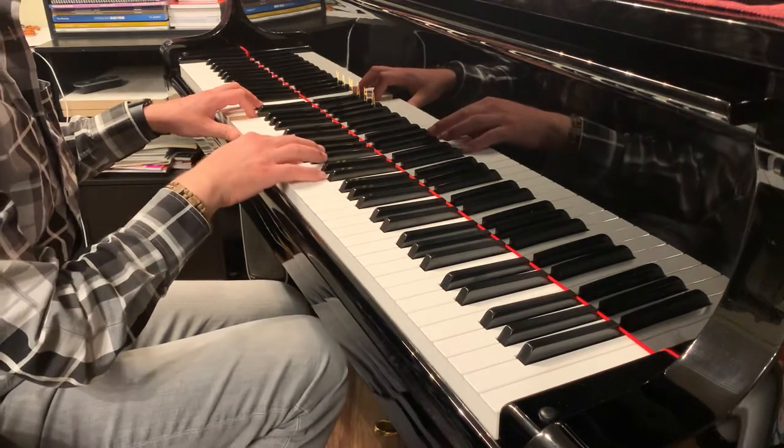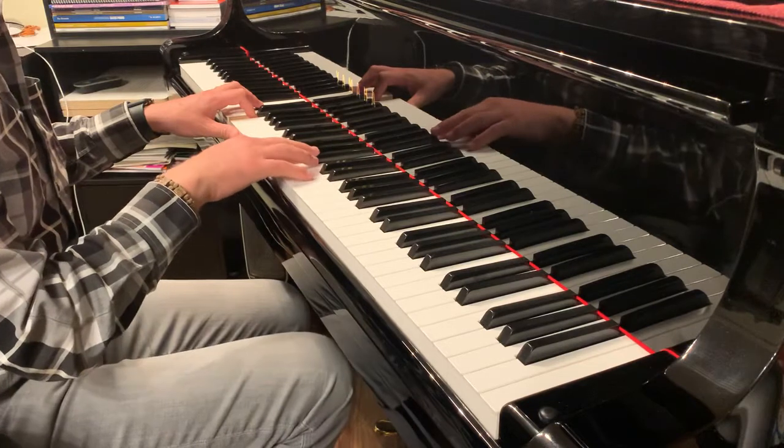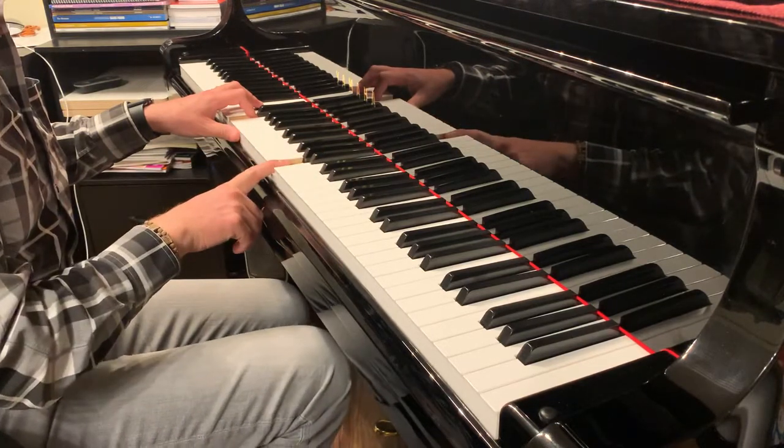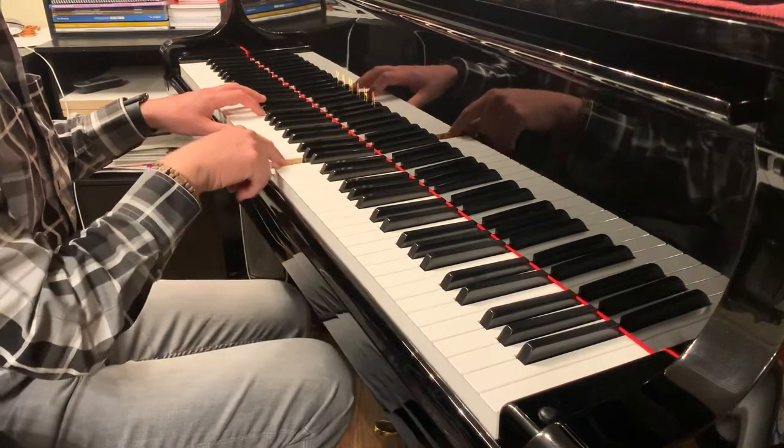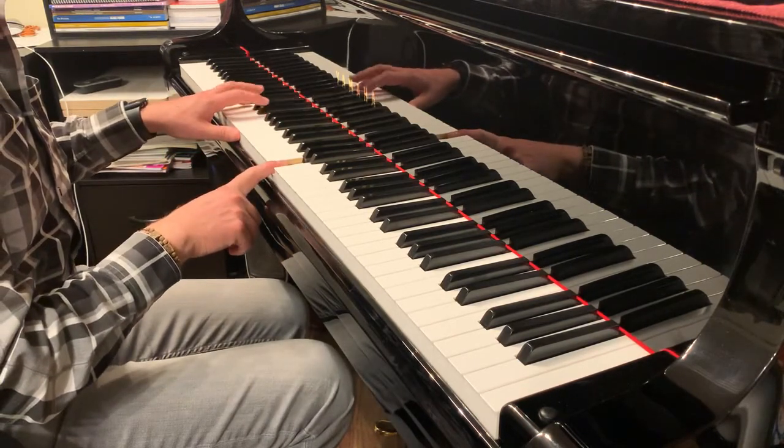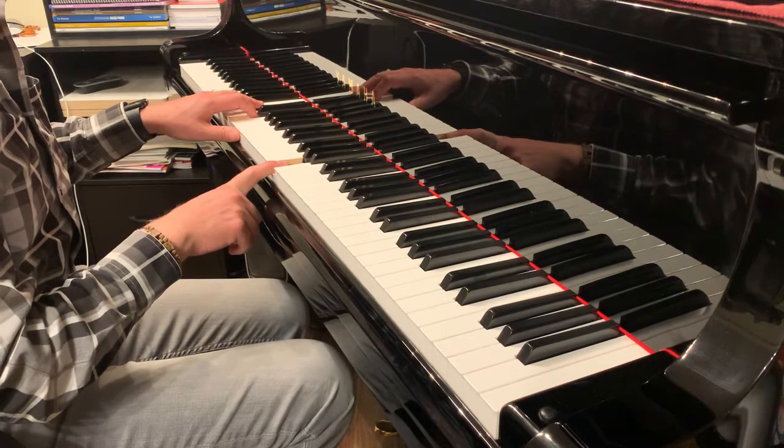It doesn't matter if you have it in the key signature or not. The key signature doesn't have C sharp, but for playing an A major triad, you need to do the C sharp. A, C sharp, it's a major third. C sharp, E, it's a minor third.